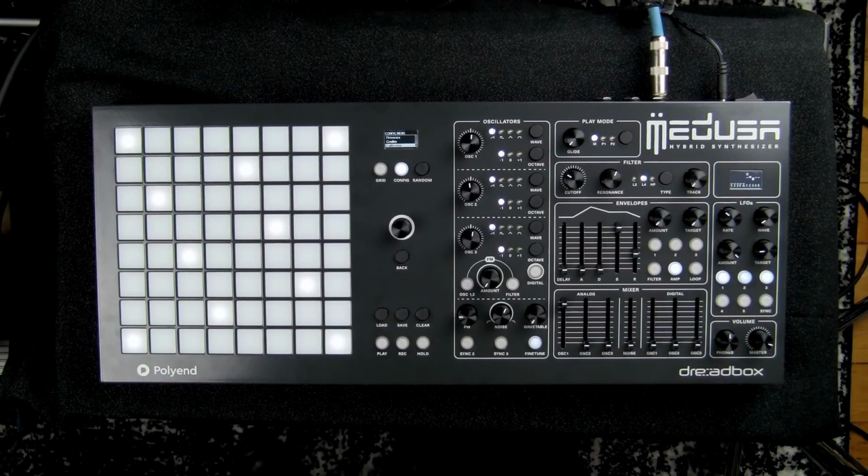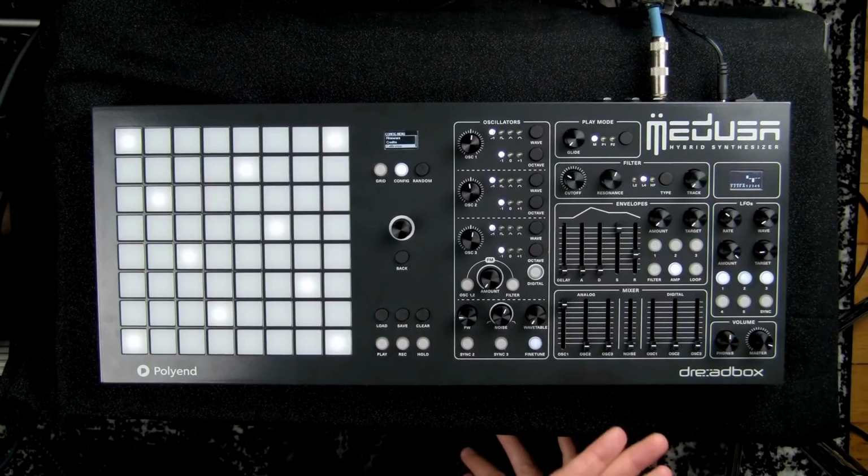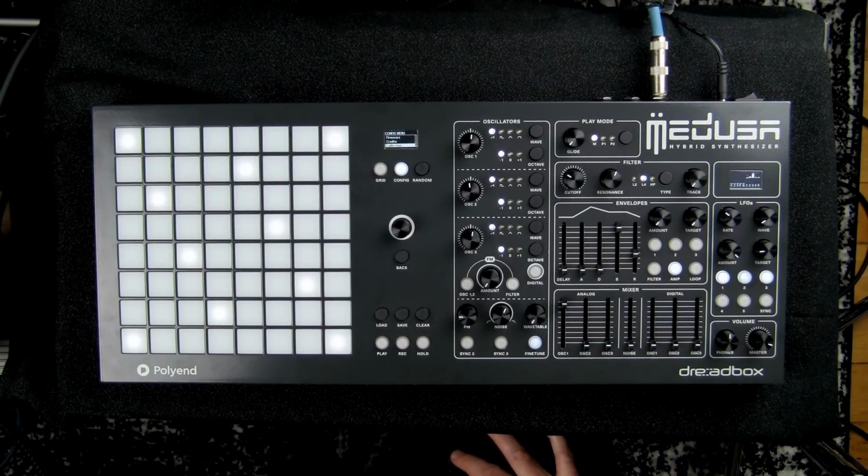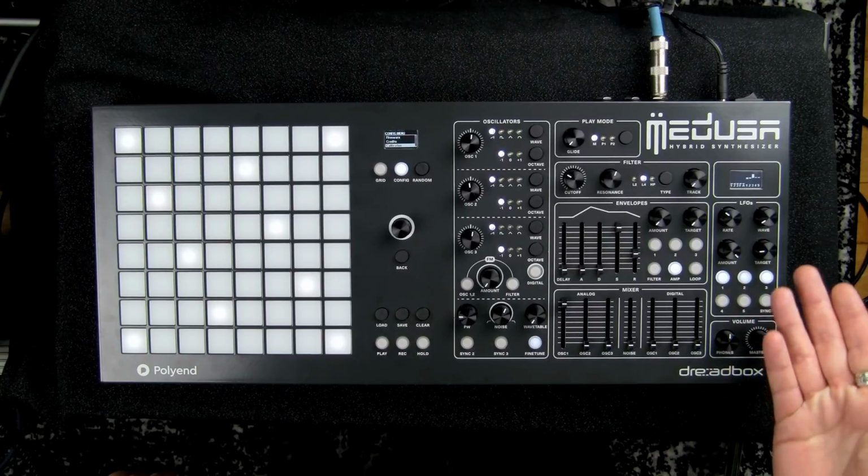So you can see it gets very complicated very quickly and very weird very quickly. And that's awesome. You have these very powerful modulation tools with variable wave shape.